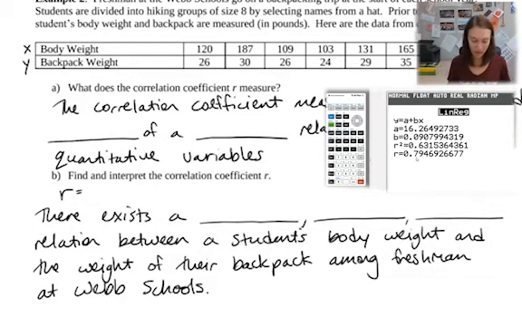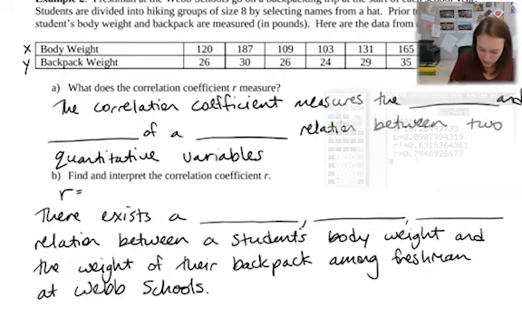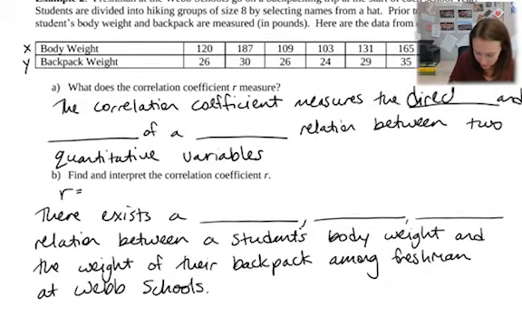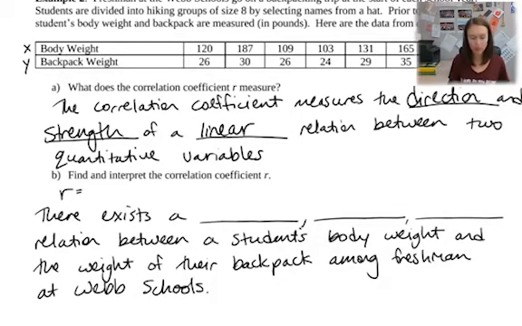So the correlation coefficient measures the direction and strength of a linear relation between two quantitative variables. So this is a linear regression. So this R value automatically applies to linear association between them. And in this example, our R equals 0.795. You want to use at least 3 decimals in AP Stats.